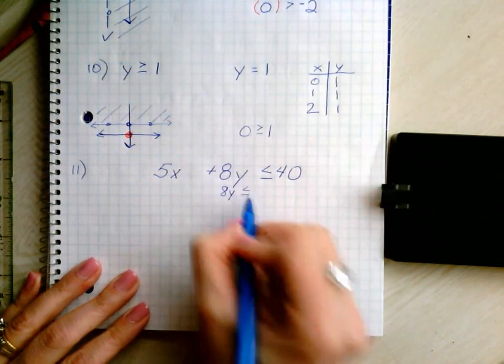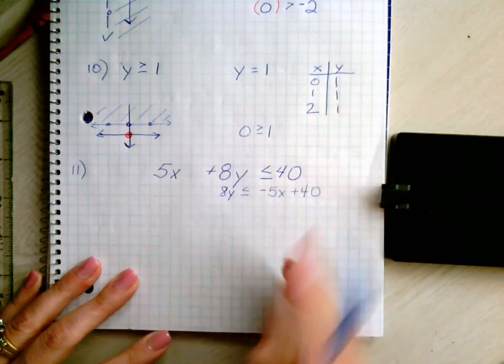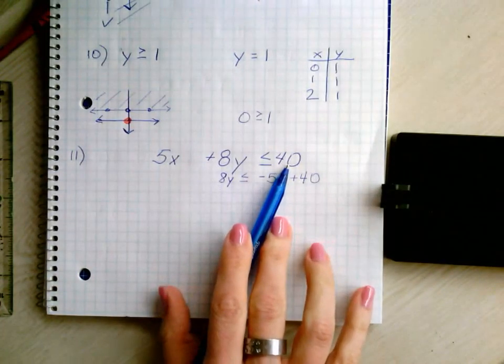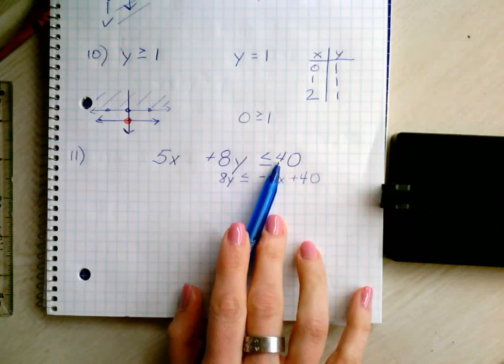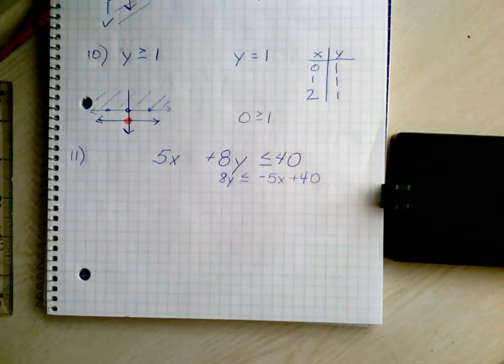8y is less than or equal to negative 5x plus 40. Why do we do less than or equal to? Because can you spend more than $40? But you can spend less than, right? Doesn't it have to add up to exactly $40? Did they say you have to spend every drop of money you have? No. They're looking for combinations that you could have to get close to without going over.